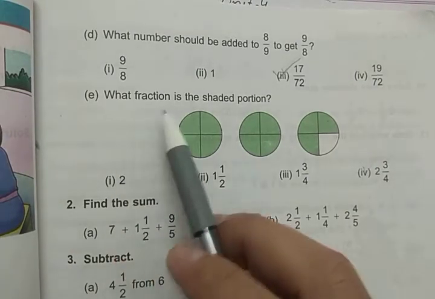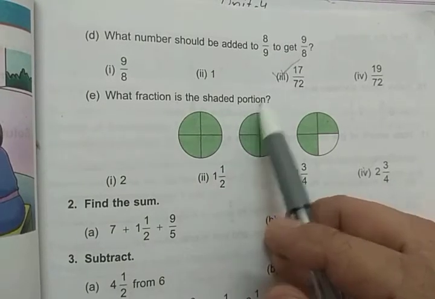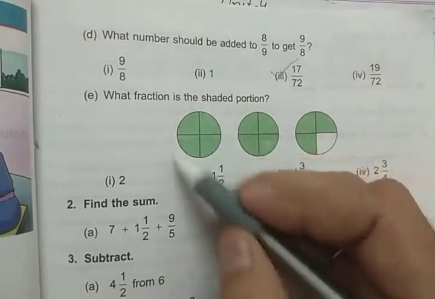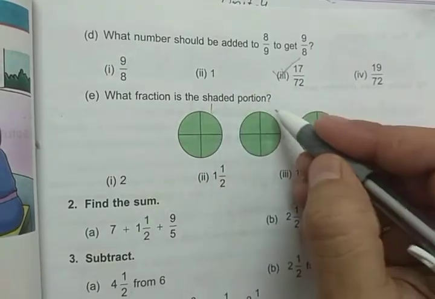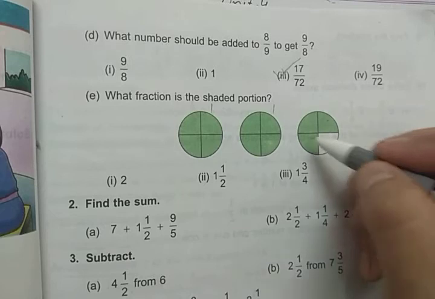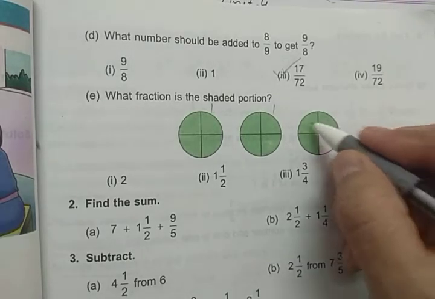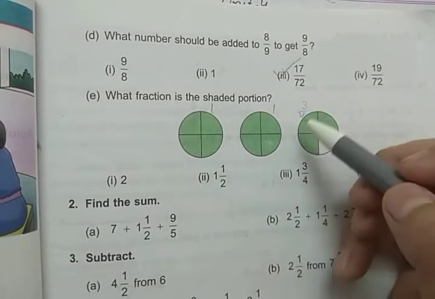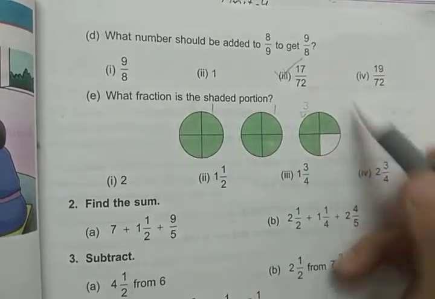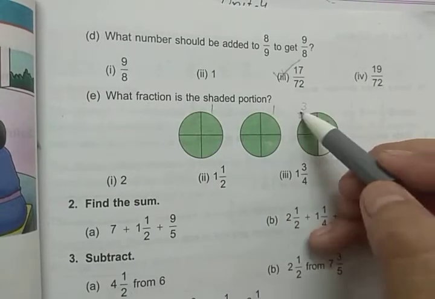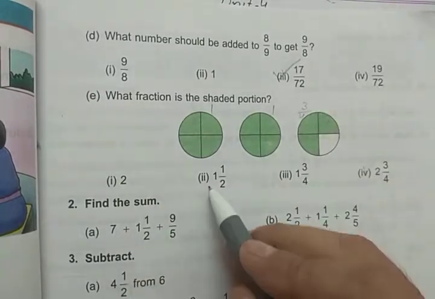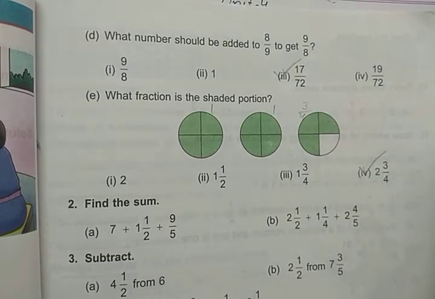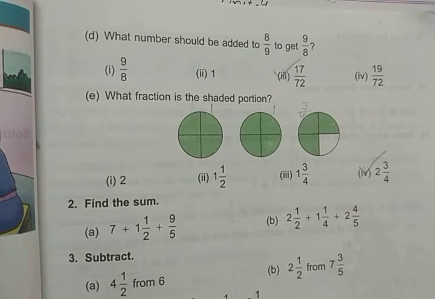Now what fraction is the shaded portion? How much fraction is this shaded portion? So this is complete 1, this is complete 1 and this is how much? 3 upon 4. Now how much is the total fraction? If we talk about the total, 1 plus 1 is 2, 2 and 3 by 4. So here 2 and 3 by 4 is the correct answer. So these are the multiple choice questions.